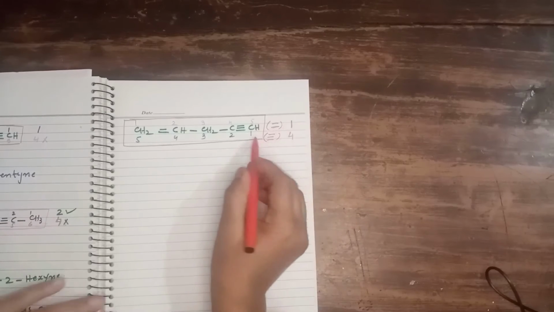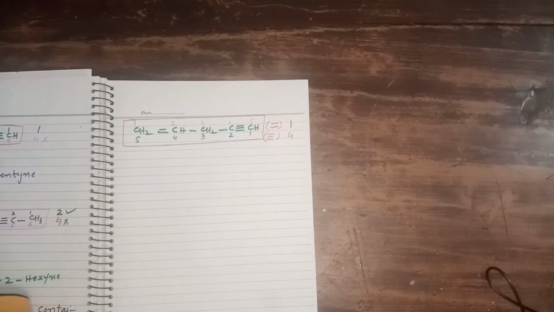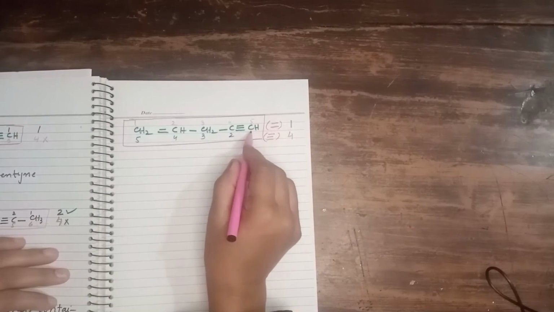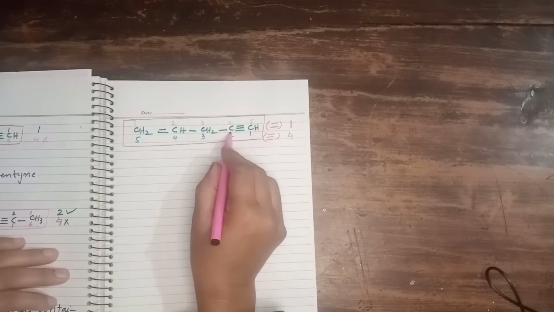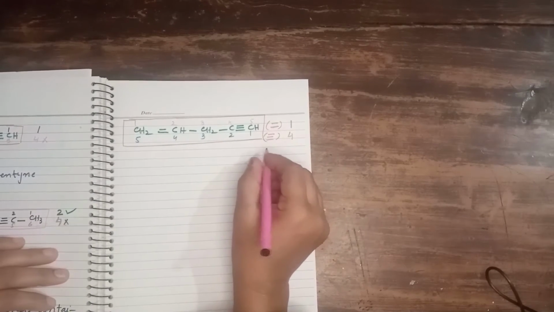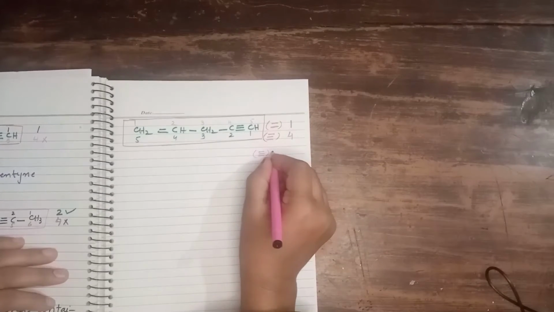Right students? Now if we do the numbering from right hand side, what is the position of triple bond? Triple bond is present between carbon number 1 and carbon number 2, so the position of triple bond is carbon 1.